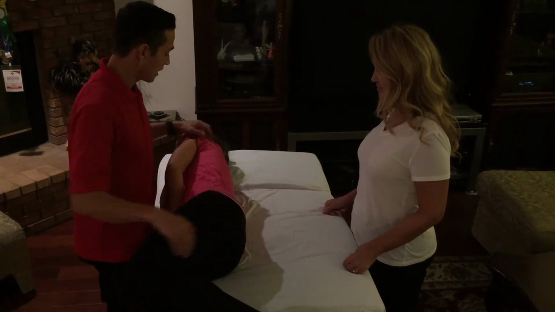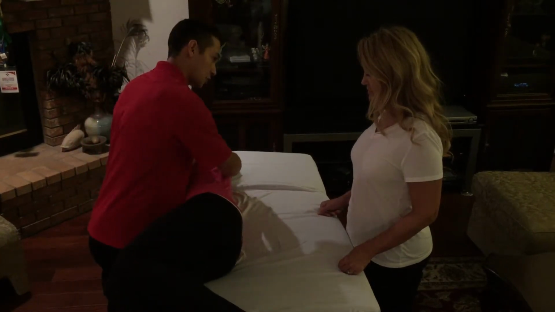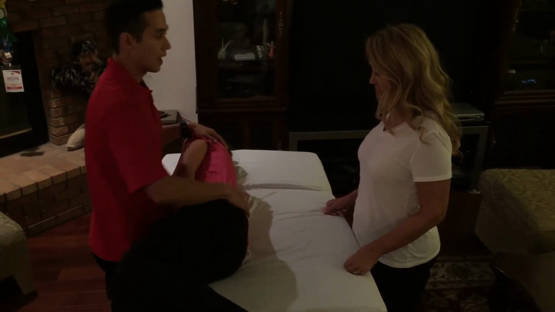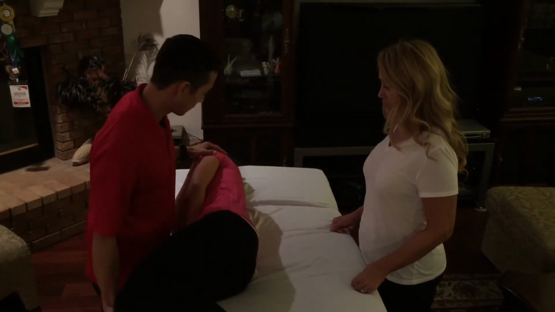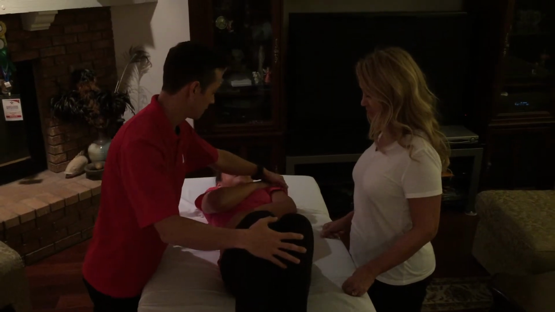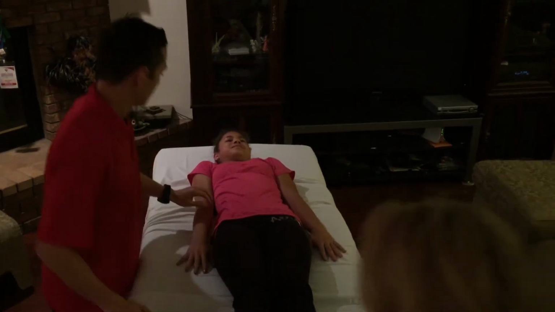Alrighty, there you go. And this ensures one solid log roll to keep the shoulders, mid-back, and the hips all intact as one. Okay? Go ahead and roll it back. There we go. Alrighty, and if you can show me, go ahead and put your feet down and put them aside.